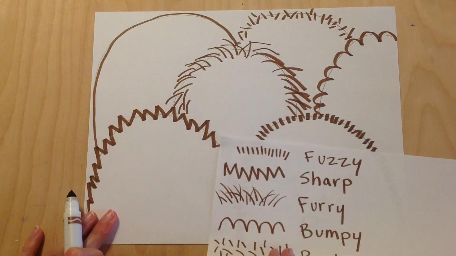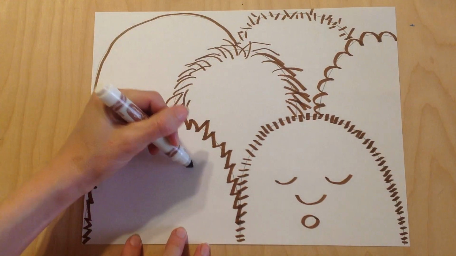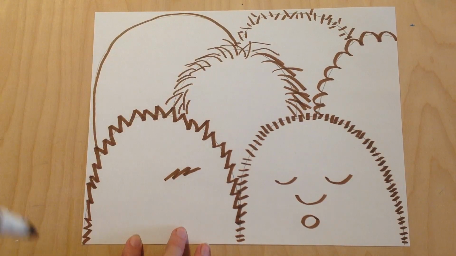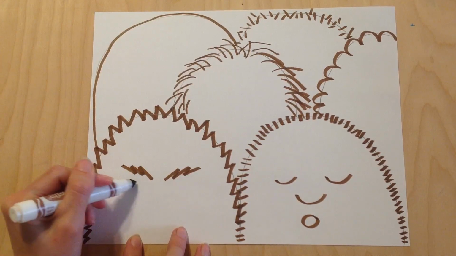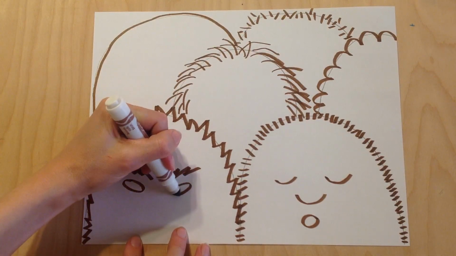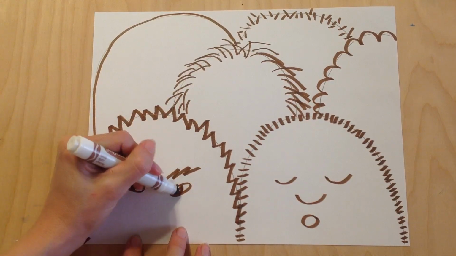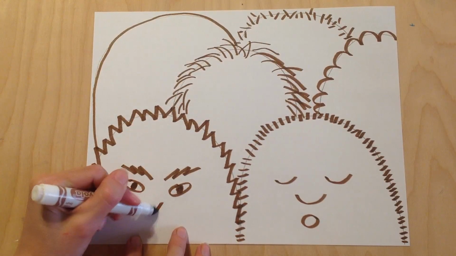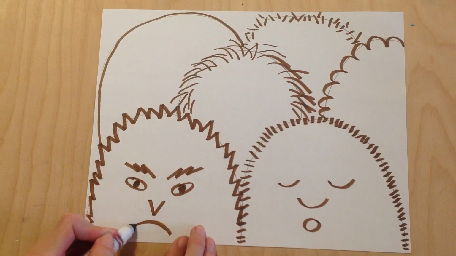My sharp monster. He's kind of angry and he has angry eyebrows with zigzag lines. He has some oval eyes with dots in them and a sharp nose, and he's frowning.